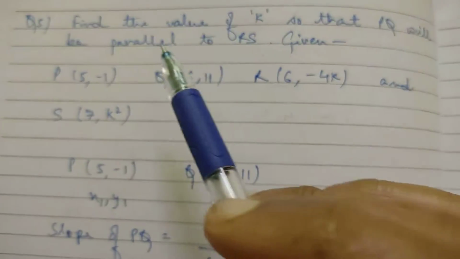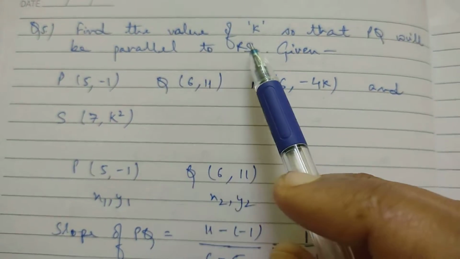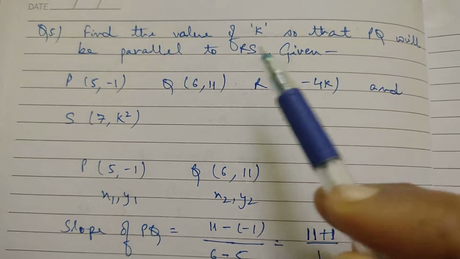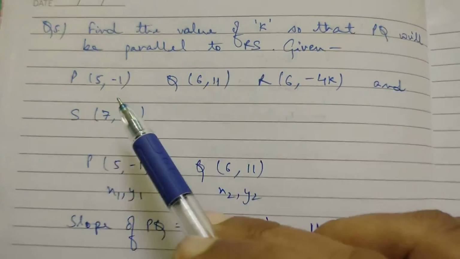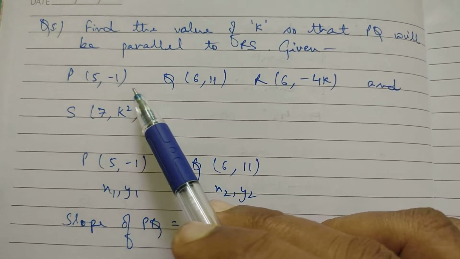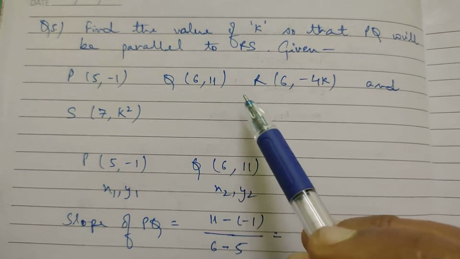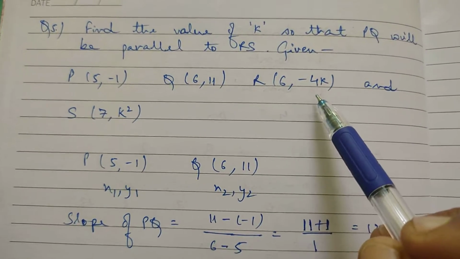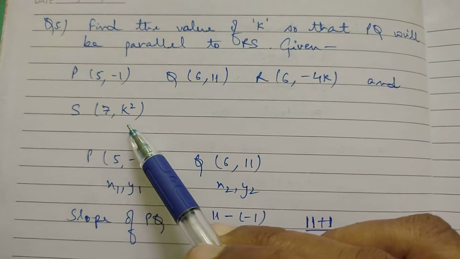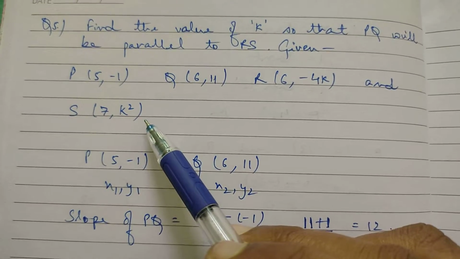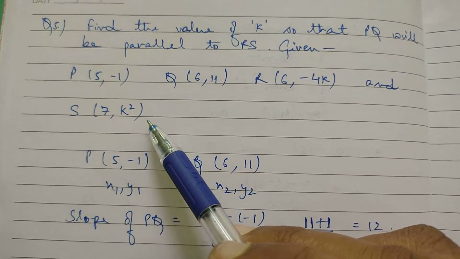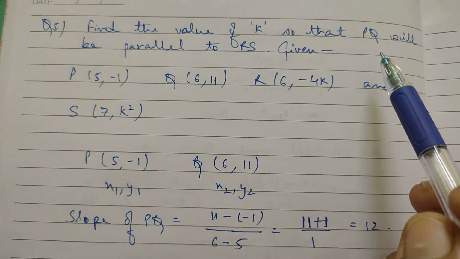Children, in this question, they have said that find the value of k so that PQ will be parallel to RS. Given that the coordinates of P point is given as 5, comma minus 1, Q is given as 6, 11, R is given as 6 and minus 4k, and S is given as 7, comma k square.